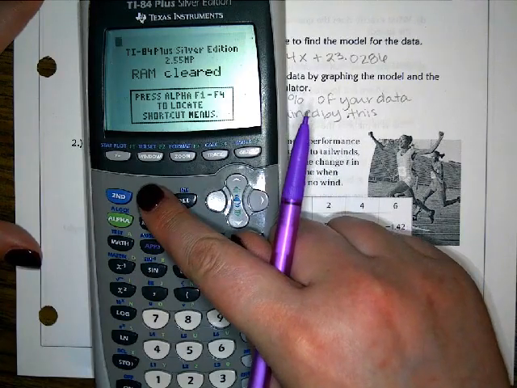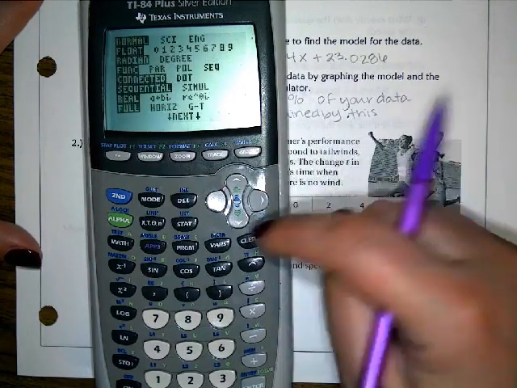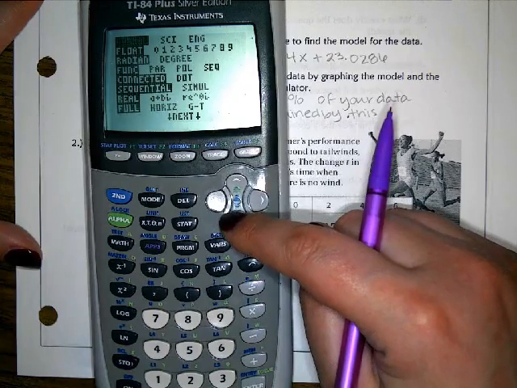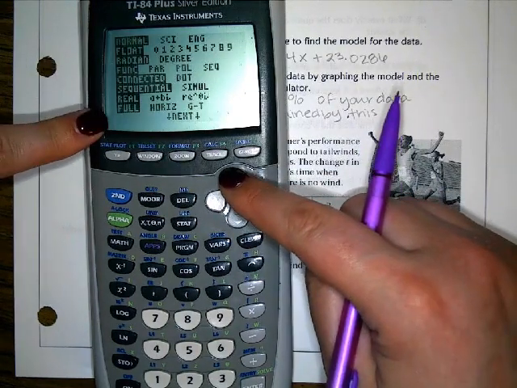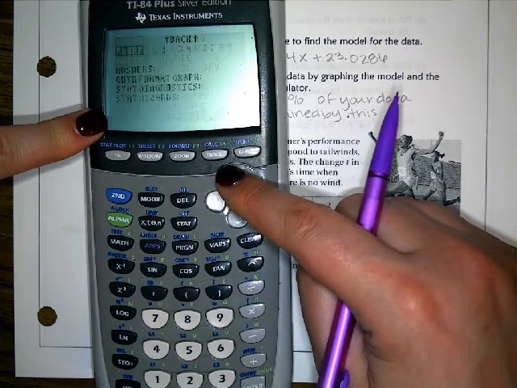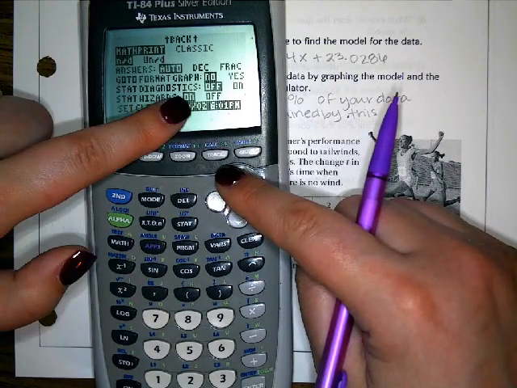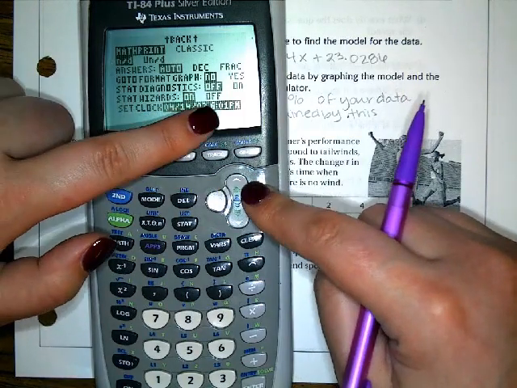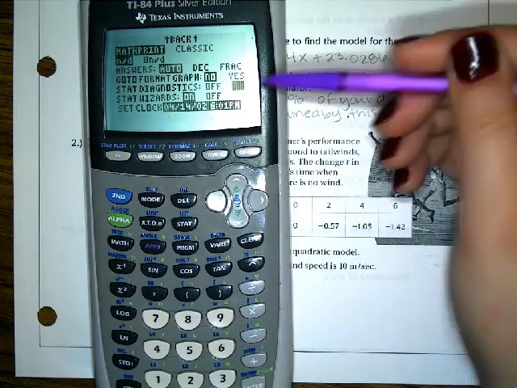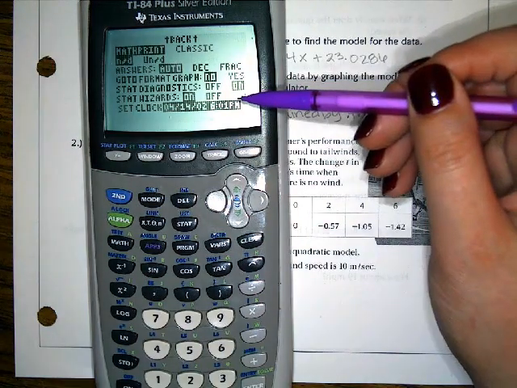And you can scroll from the top all the way down. That takes a while, but it was kind of at the bottom of the list. So if you want to go backwards through the list, you can scroll up, because it's actually right here, stat diagnostics. We're turning it on. Turning the stat diagnostics on is what allowed us to see the R-squared number.